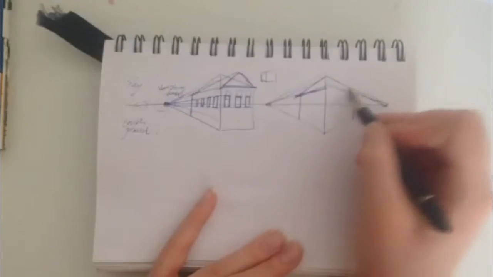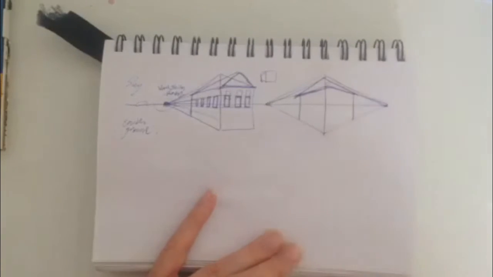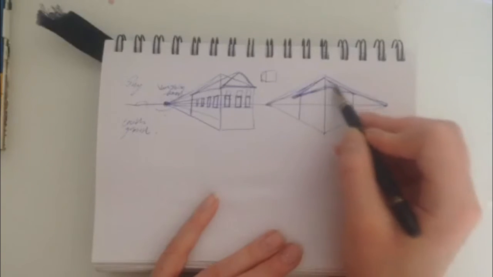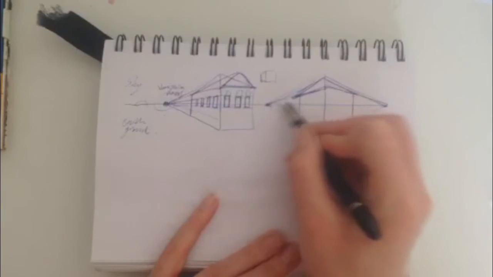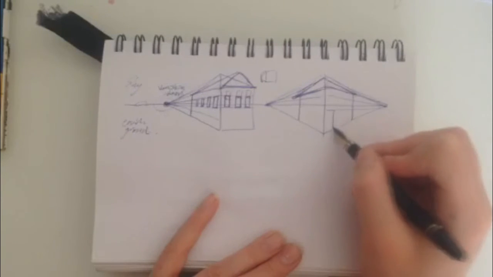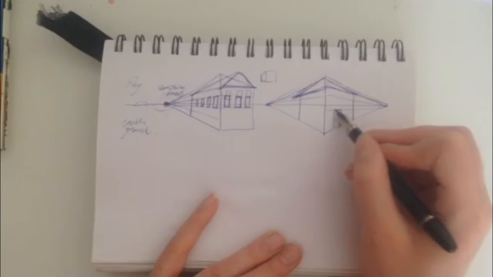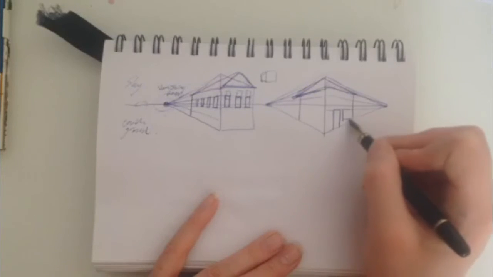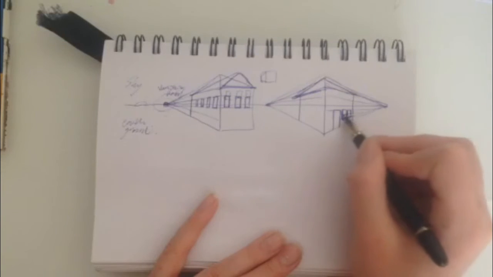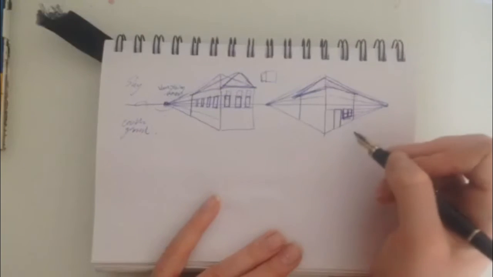Here we are. And I can do the same thing with windows, and doors if I like as well. A nice big window. So always have to check these things. Even this needs to be at the right angle. There we are.